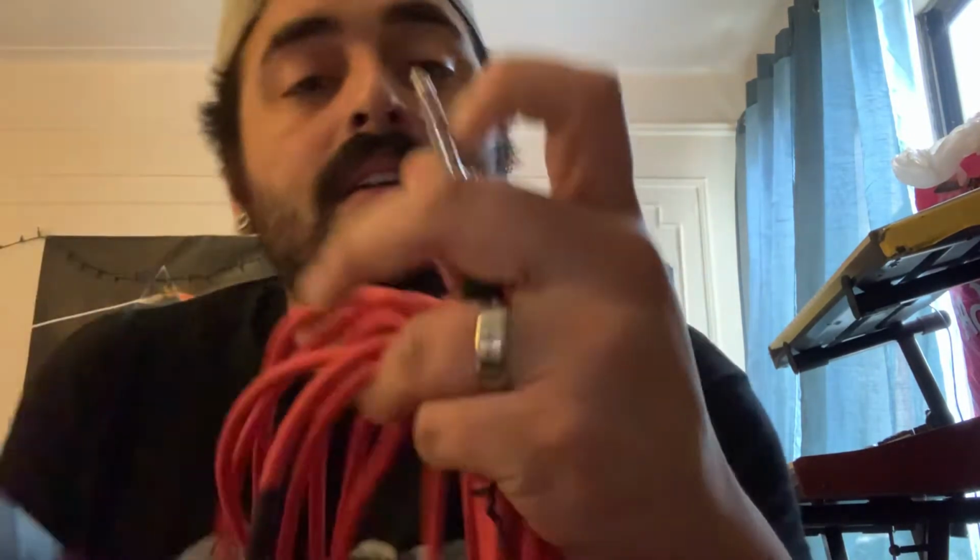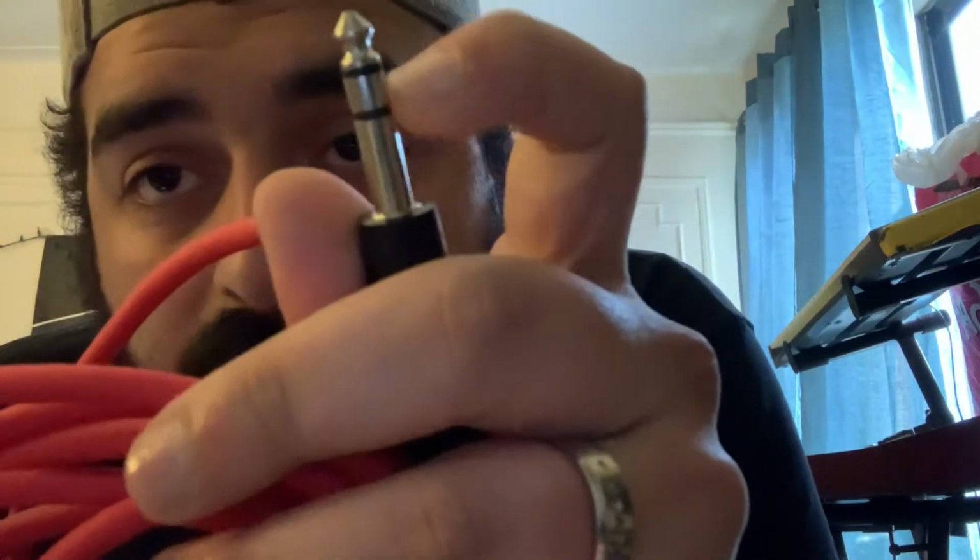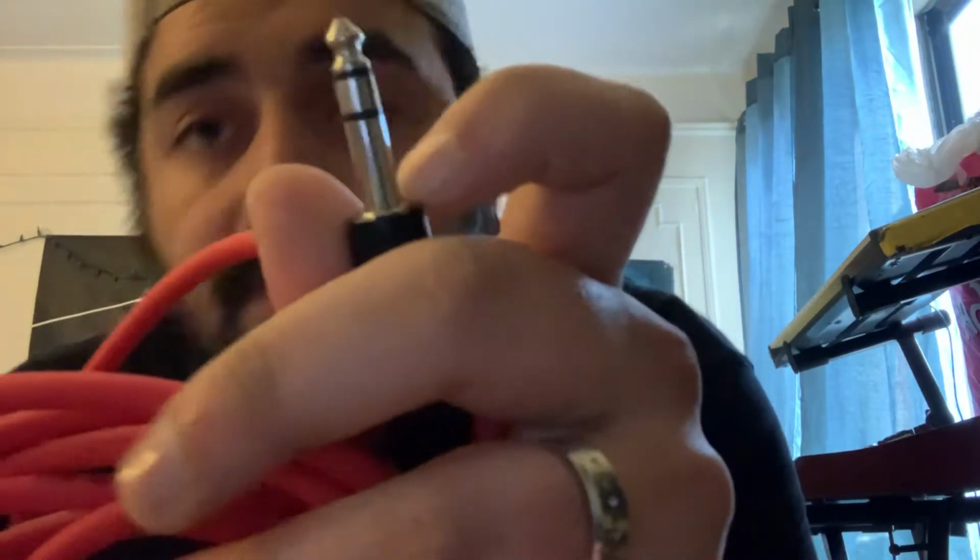So TRS cables, tip ring sleeve. They have 3 wires inside, 2 conductors and 1 ground. Together, the conductors cancel out the noise. TRS is balanced if connected to a balanced device in mono. If not, they are unbalanced. How to spot them? They have 2 little black strips right here. So this is how you can tell it's a TRS cable. So it's pretty cool. This is a TRS cable. All right.